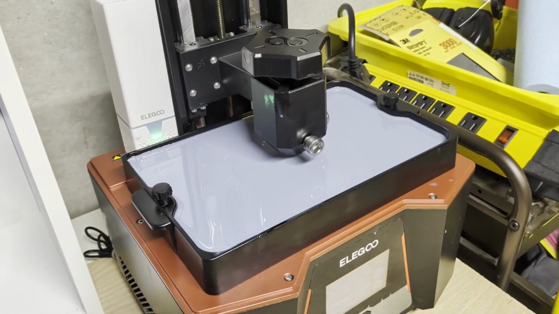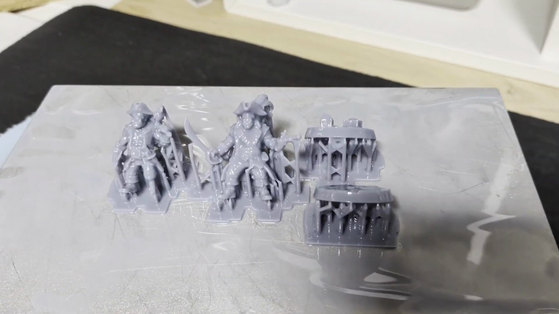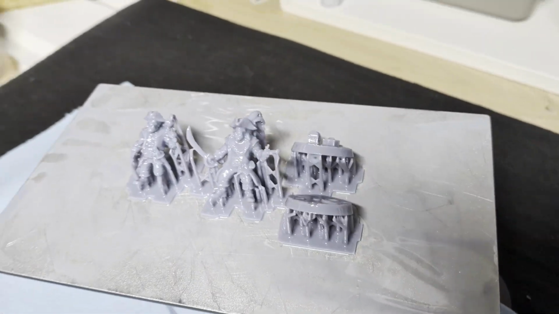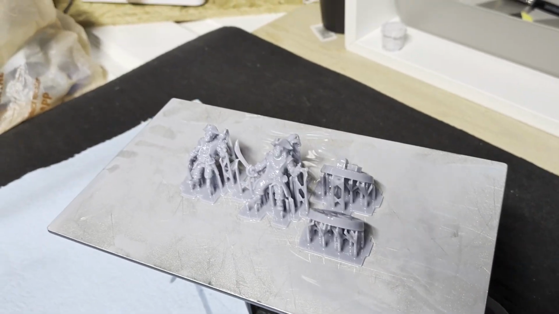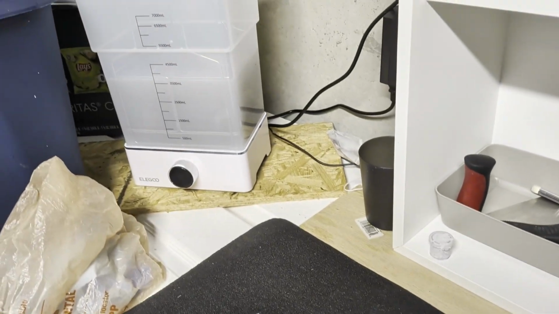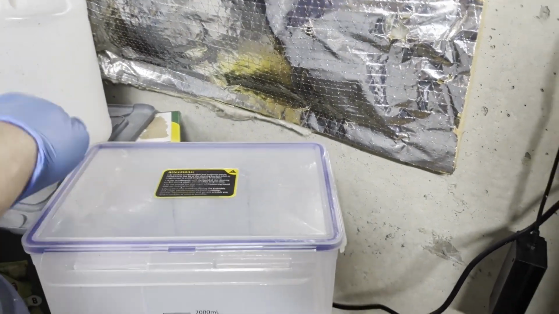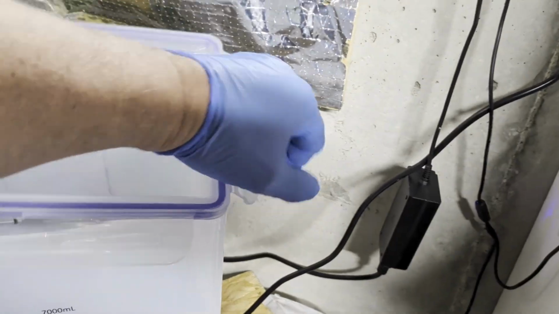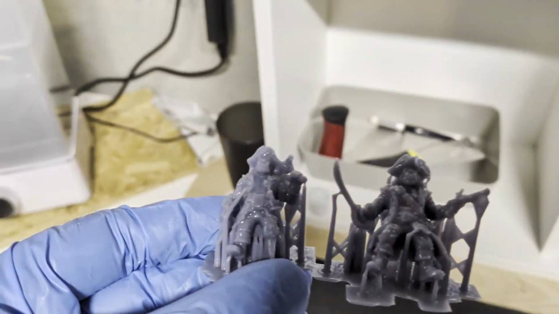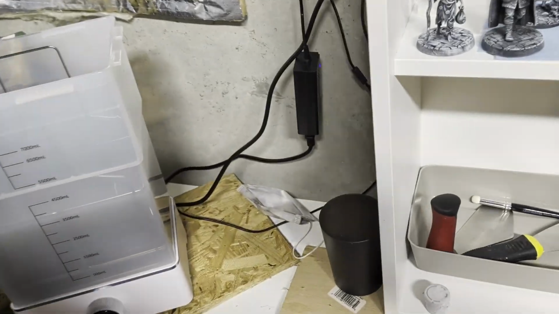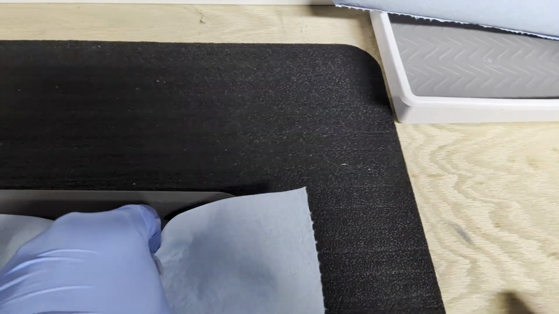All right, it's printing. Okay, so printing is complete. Now we need to take it off the plate, wash it in the alcohol bath, and then cure it up here. Okay, then we're going to take our guys here and the bases.